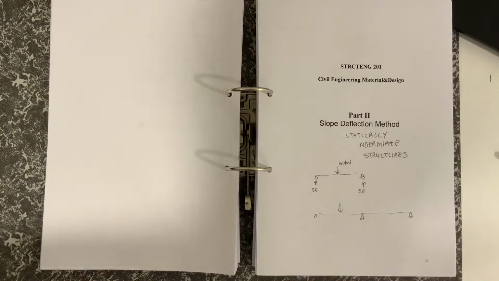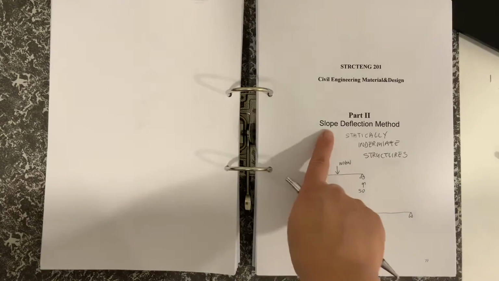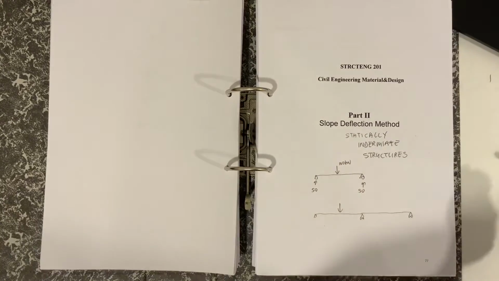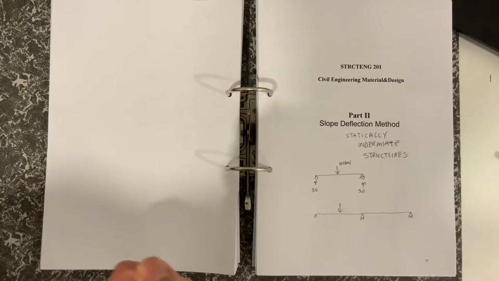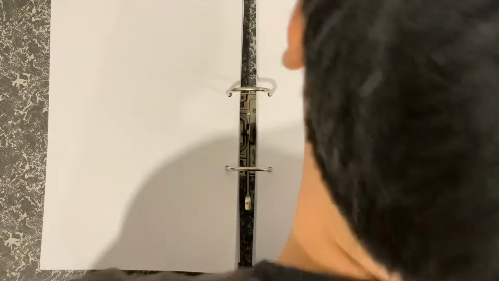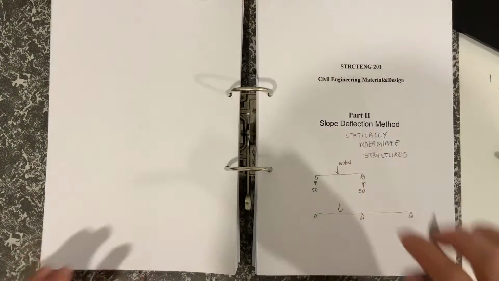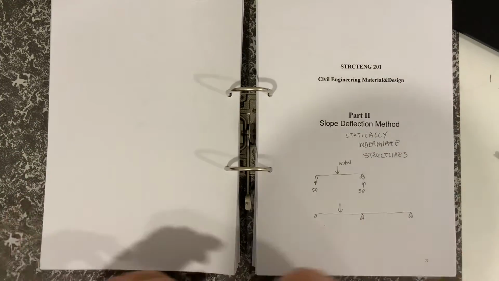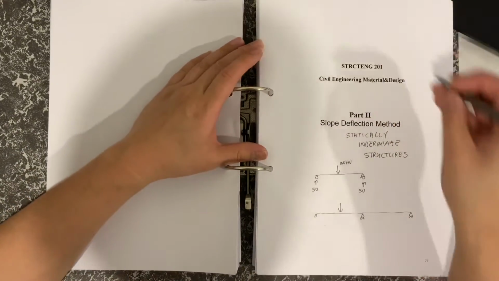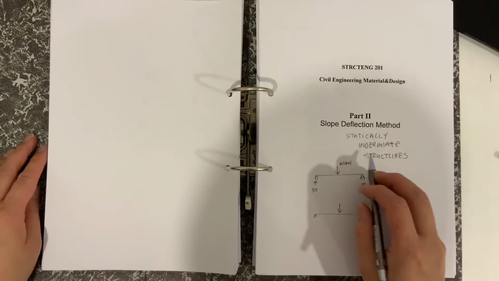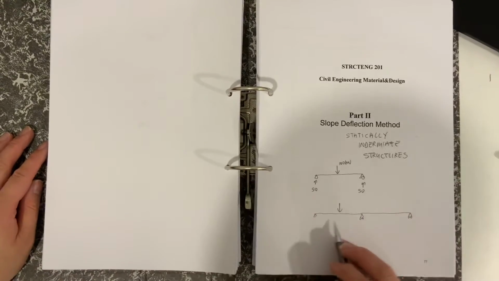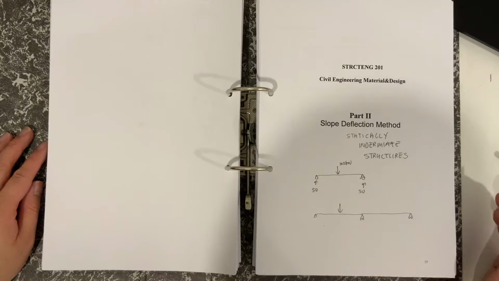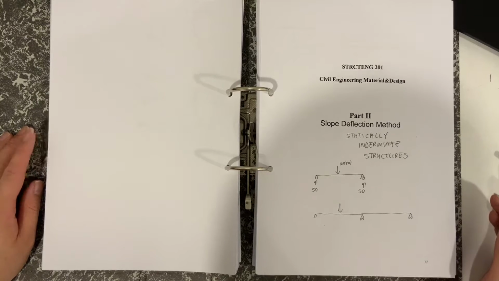Okay, we're going to be starting on the next section of the course, and this one is called the slope deflection method. So there's some things that we need to talk about, or some terms that we need to define here. Firstly, you use the slope deflection method when you wish to calculate a statically indeterminate structure.